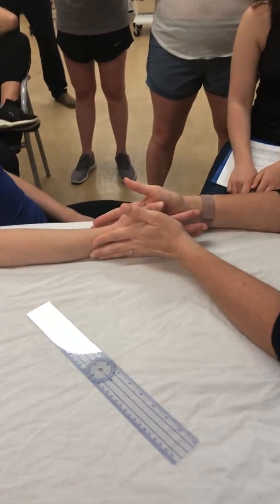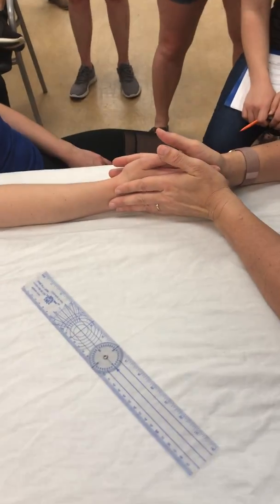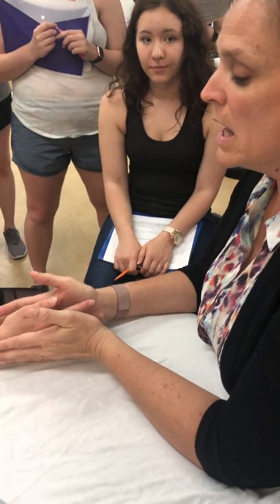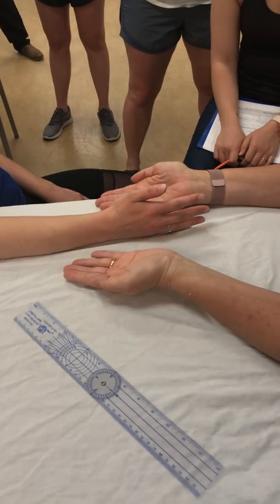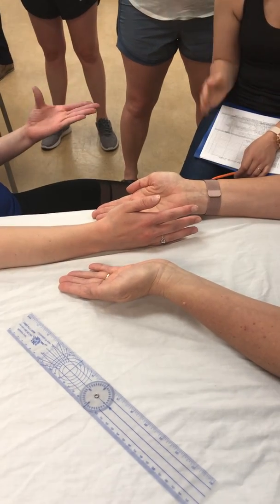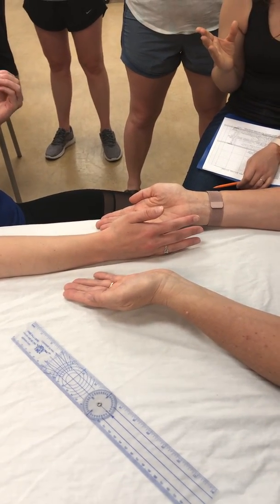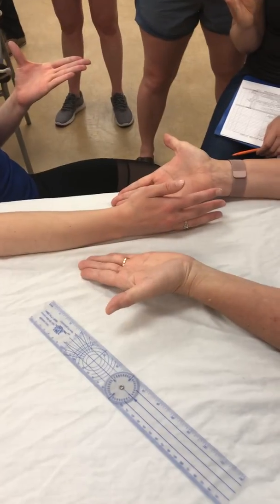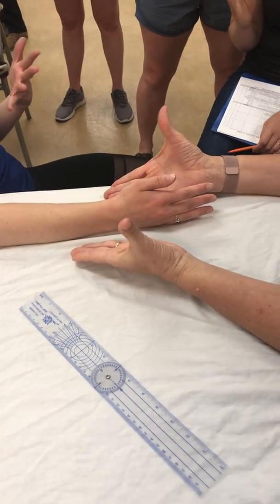Okay, so we're gonna start with thumb CMC motions. First, everyone show me what is abduction of the thumb. Up off the palm, right? So remember it's not in the plane of the hand, so it's coming straight up off the palm.